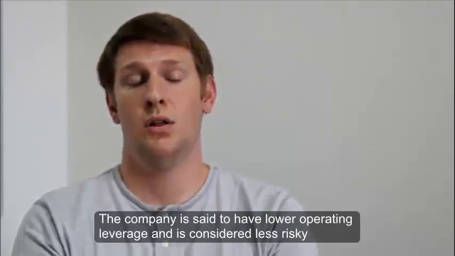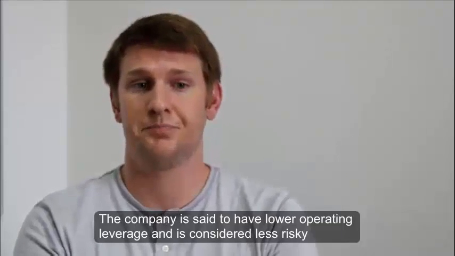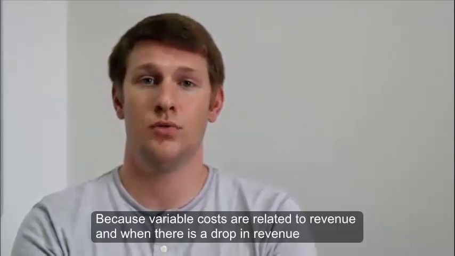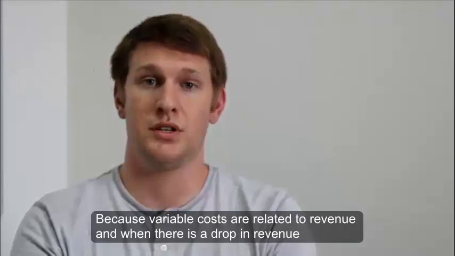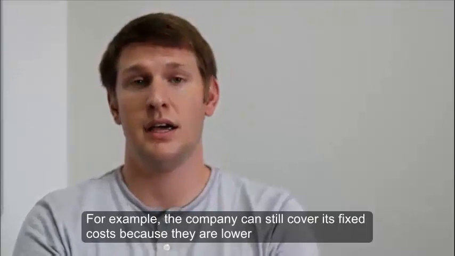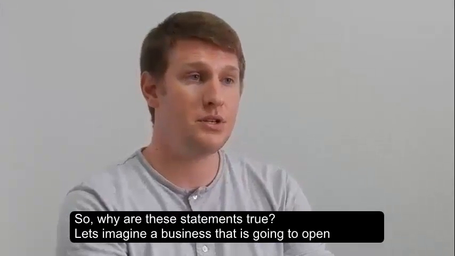Conversely, when a company has lower fixed costs and relatively higher variable costs, the company is said to have lower operating leverage and is considered less risky, because variable costs are related to revenue, and when there's a drop in revenue, for example, the company can still cover its fixed costs because they're lower. So why are these statements true?